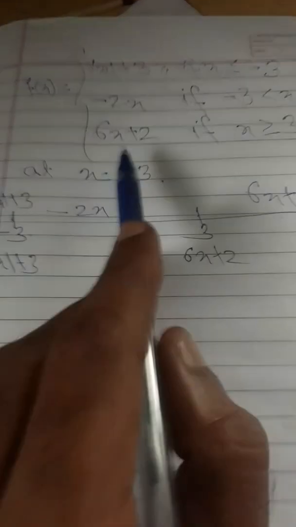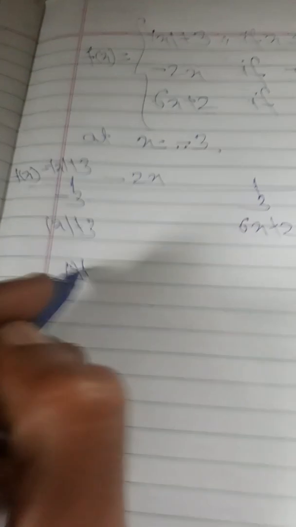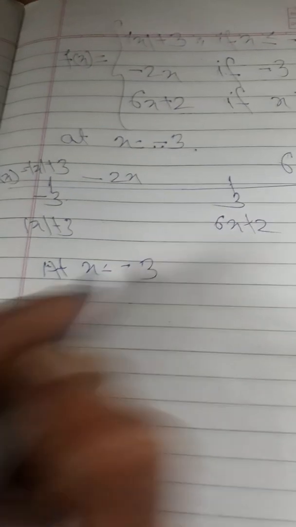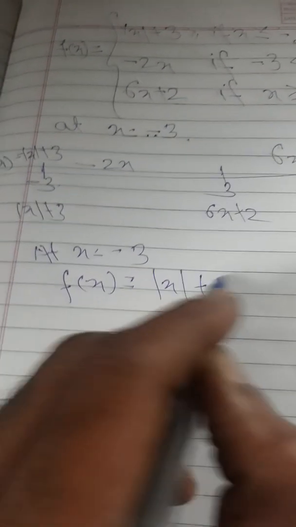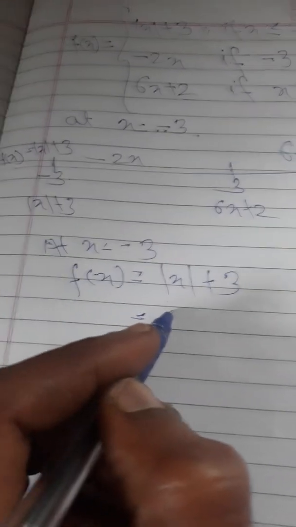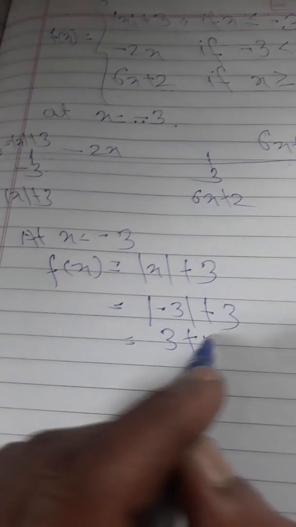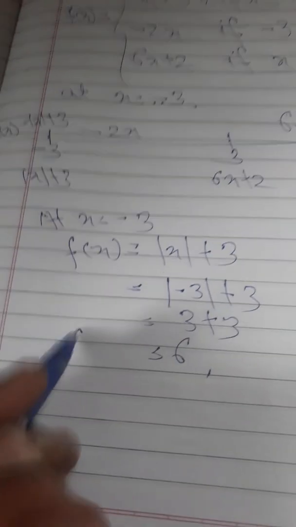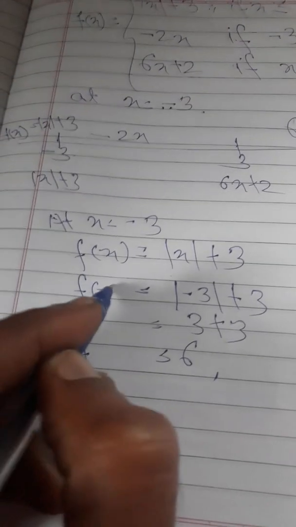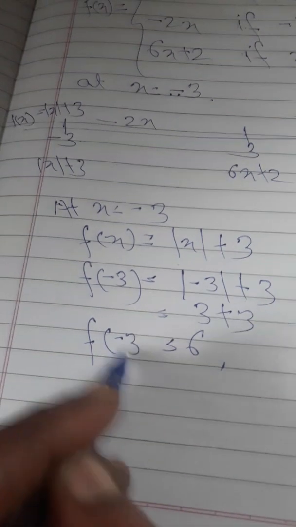Now remember, at x is equal to minus 3 you are going to check it. At x is equal to minus 3, f of x is defined by mod of x plus 3, which is mod of minus 3 plus 3, which is 3 plus 3, which is equal to 6, because mod values you are going to consider to be positive only.